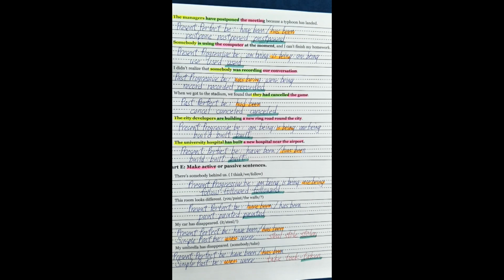Number 7. The university hospital has built a new hospital near the airport. Subject, the university hospital. Verb, has built. Object, a new hospital near the airport. Has built is present perfect. Present perfect be verb: have been, has been. Verb: build, built, built.